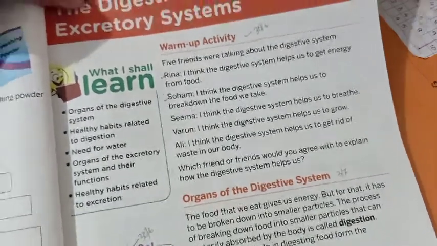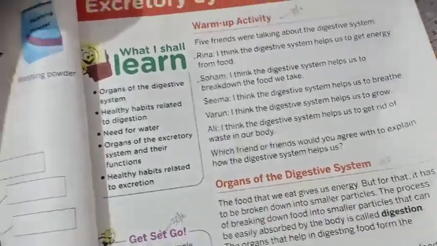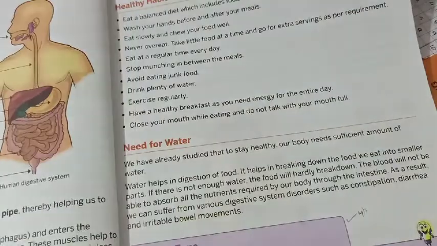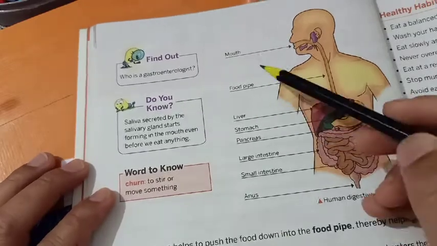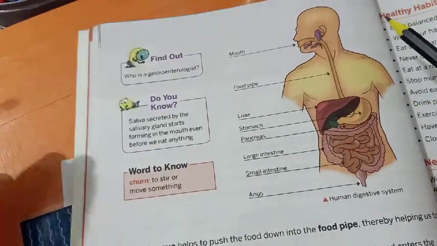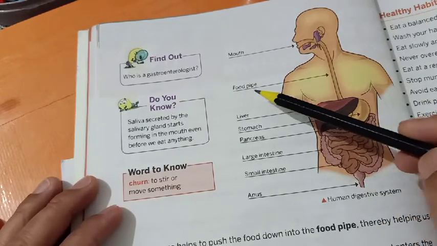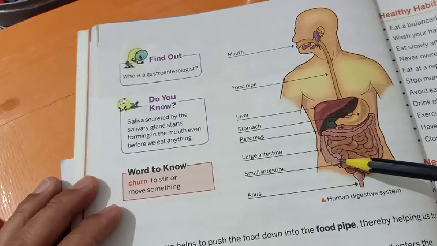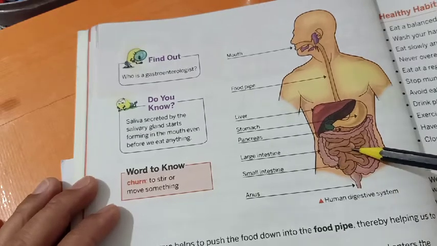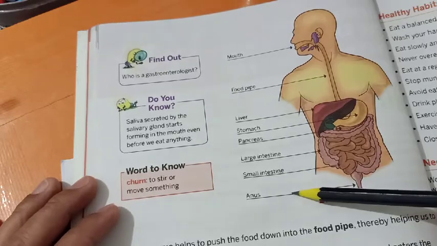Different organs come together to make our digestive system, and we have already learned about these organs in our previous class. Let us revise that here. The different organs that make our digestive system are the mouth, food pipe, stomach, small intestine, large intestine, and the anus.